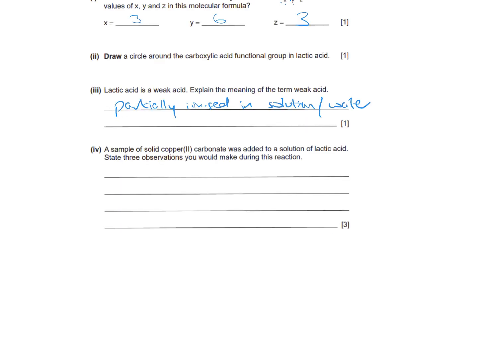Part 4, we've got solid copper 2 carbonate is added to lactic acid. 3 observations. This is just like copper 2 carbonate being added to any acid. So carbonates added to acids fizz. So that's definitely going to be an observation. Carbonates disappear when added to acids. You could say there that the green carbonate disappears because copper 2 carbonate is green. So I'll just put that up there as well. So you could have said that. That would have been an option.